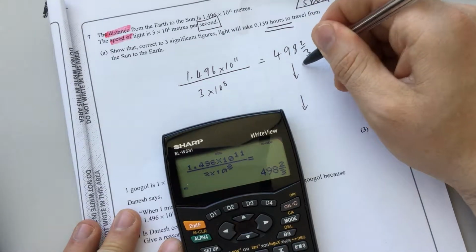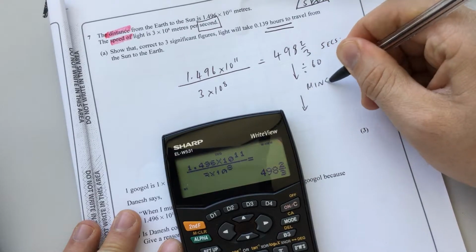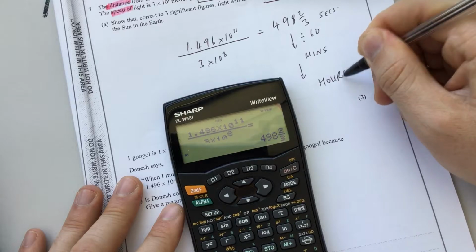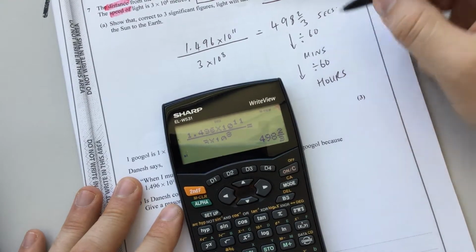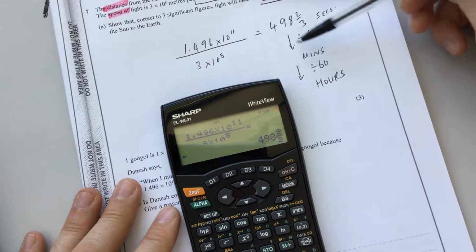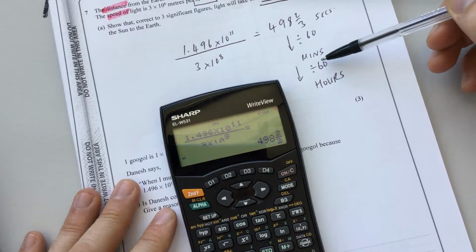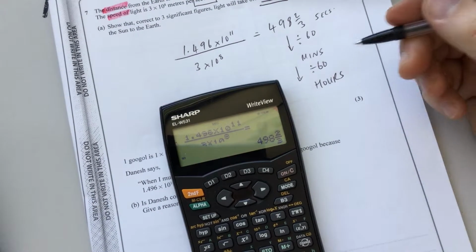So I can divide by 60 to turn it into minutes, but I actually want it in terms of hours. So to turn minutes into hours, I'll divide by 60 again. Because here I'm saying how many minutes are in these seconds, so you divide by 60. And I'm saying how many hours are in these minutes, so I'm dividing.